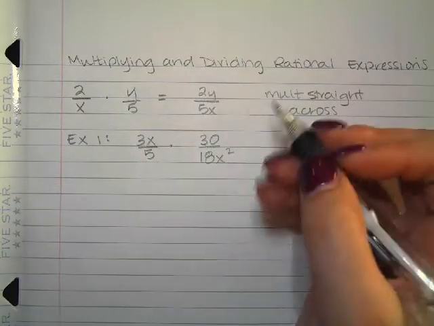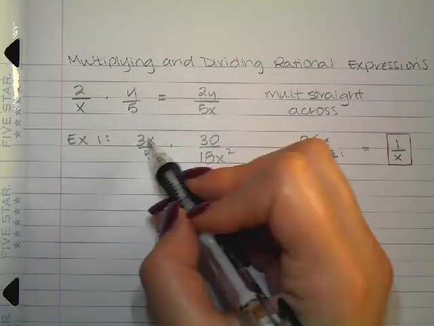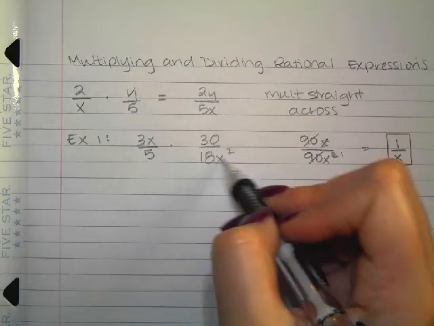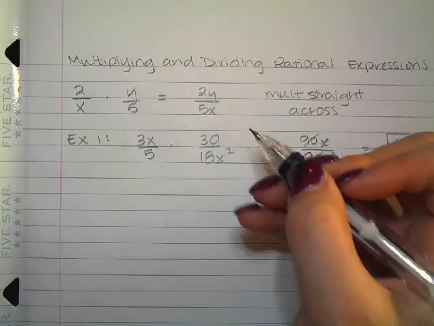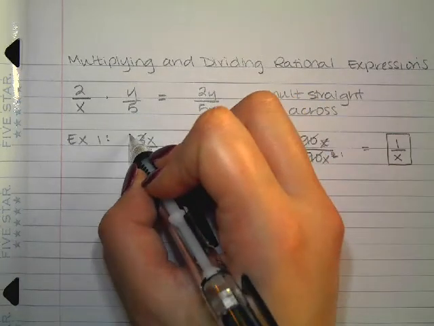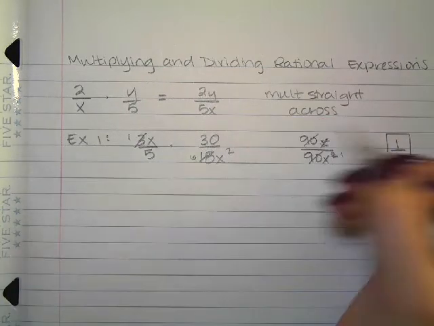So I would say, oh, 3 and 18, those can simplify, right? This is multiplication, multiplication, tops and bottoms would be division. And so I would say 3 divided by 3 is 1. 18 divided by 3 is 6.